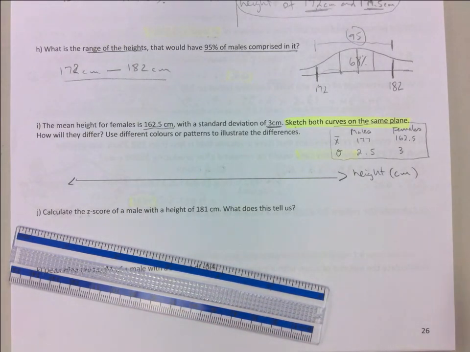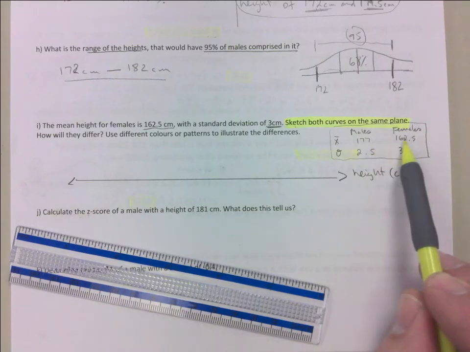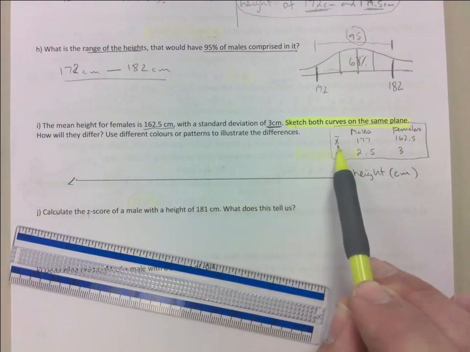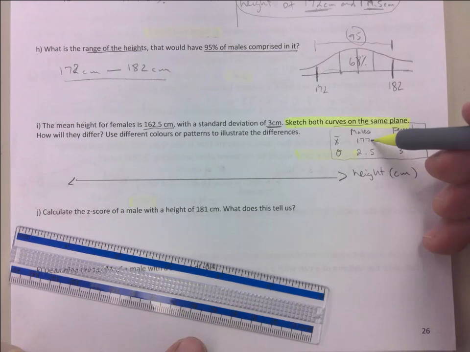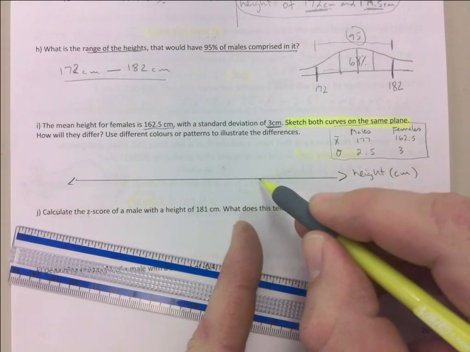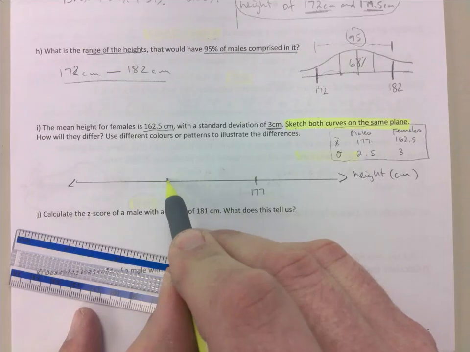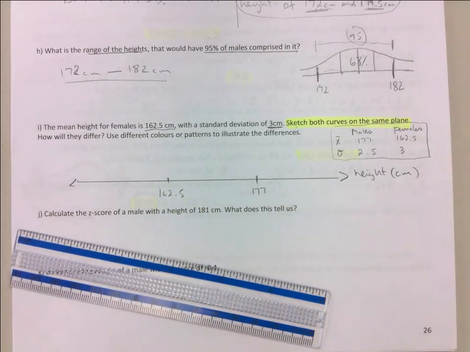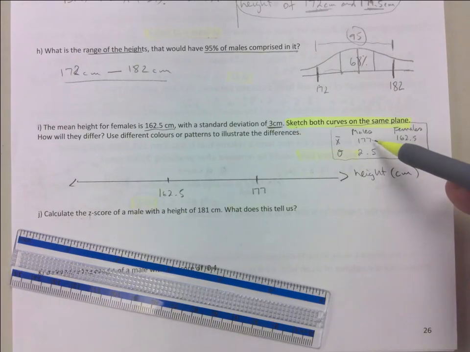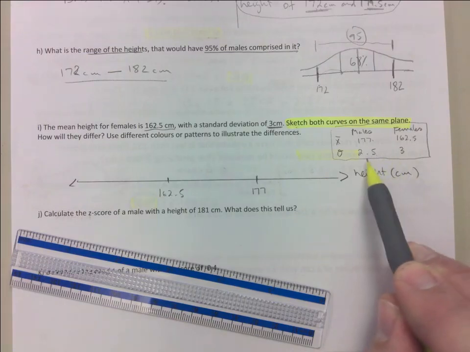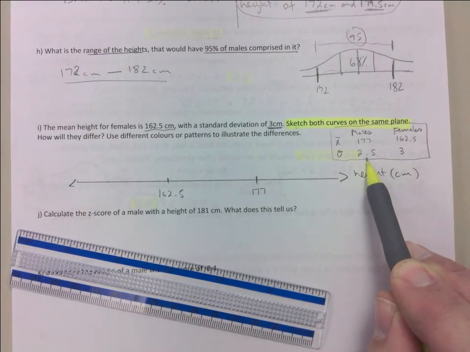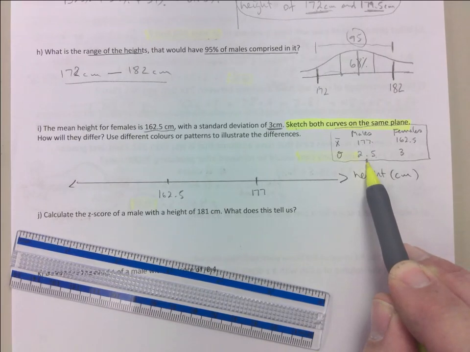And then just ask yourself, in terms of the mean, which one is going to be higher up? Because the mean tells us where the peak is, right? Males are higher up along the axis, so we will put 177 here, and 162 would be here. This is not to scale, it's just a sketch, okay? So males on average are taller. What about the standard deviation? Which one will be steeper between these two? The males' curve will be steeper because the standard deviation is smaller.